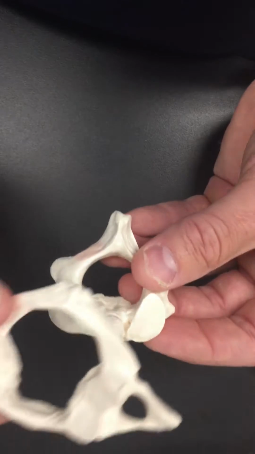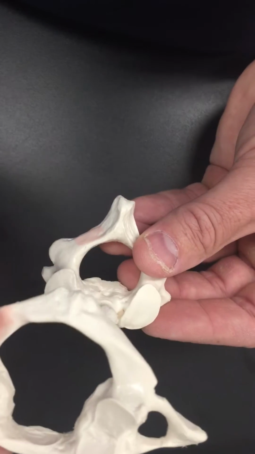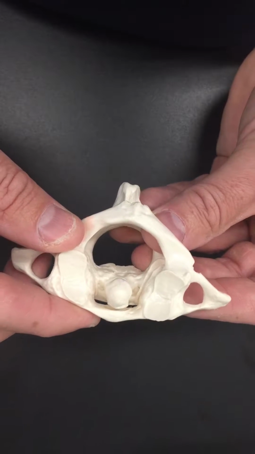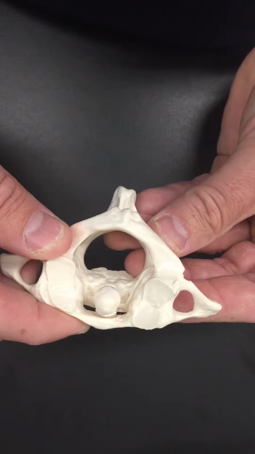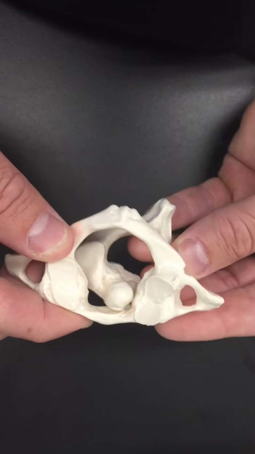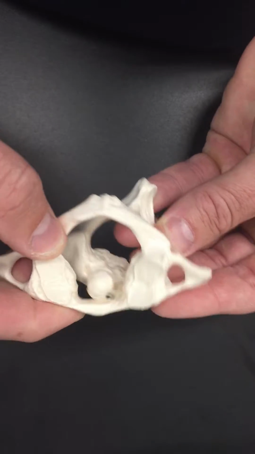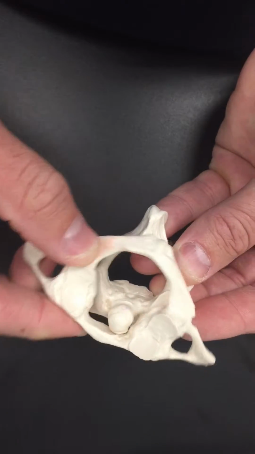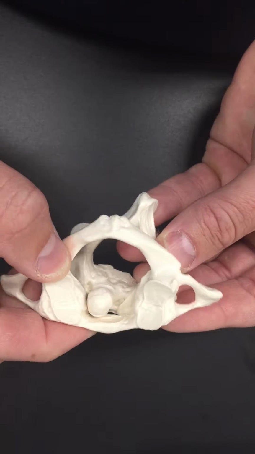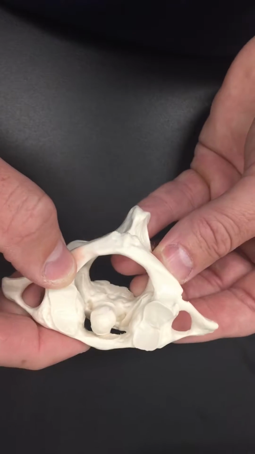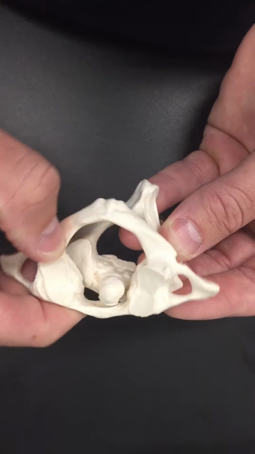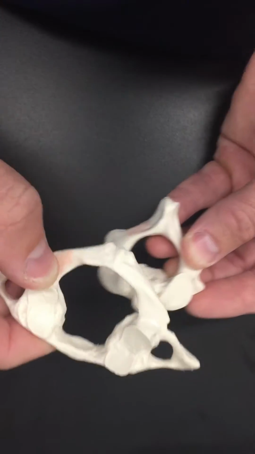What I'll show you here is that the atlas sits right on top of the axis, and you can see where that bump is, the part that sticks up. What that does is it allows the atlas to turn or rotate along the axis, which is actually why the axis has that name. So it allows you to say no. It allows you to turn your head side to side. Okay, so we have atlas and axis.